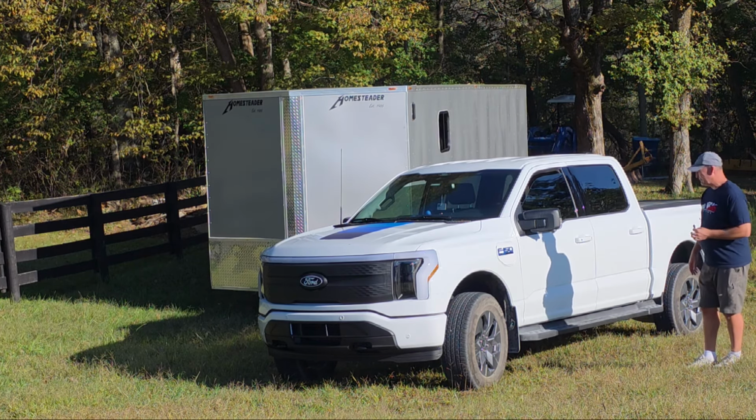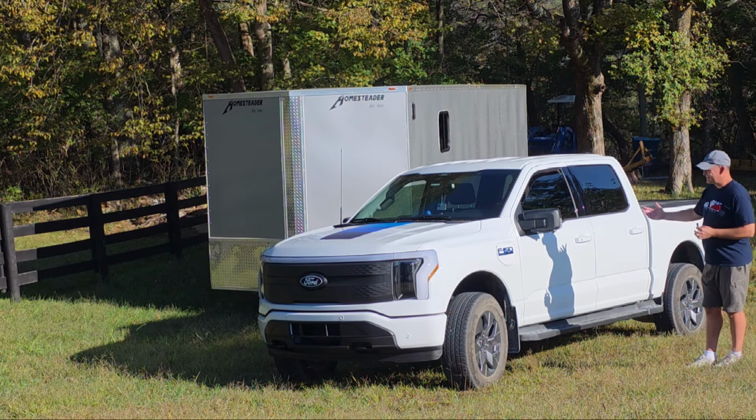It is what it is. So F-150 Lightning, 2 months in, it's been great. All my fears are gone.